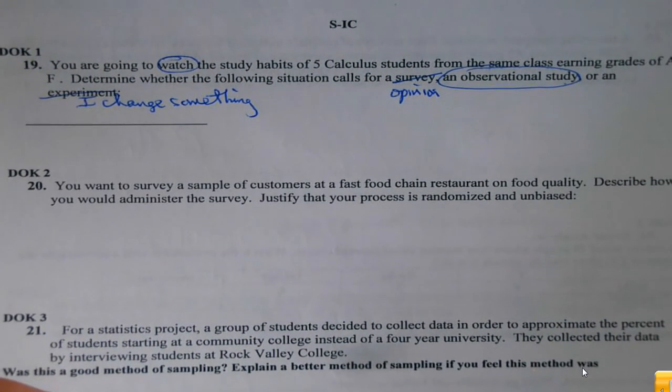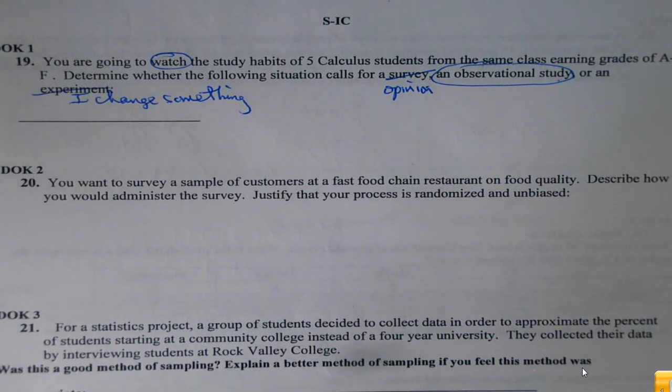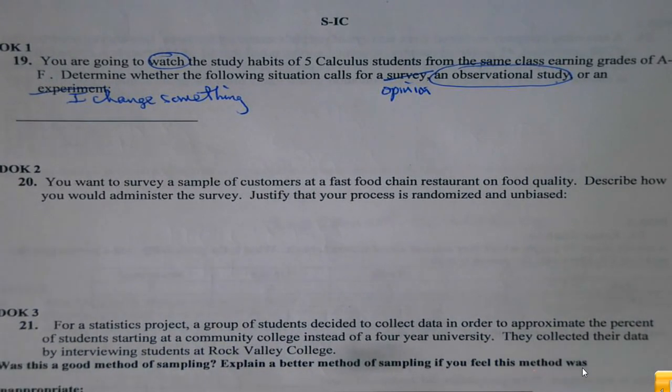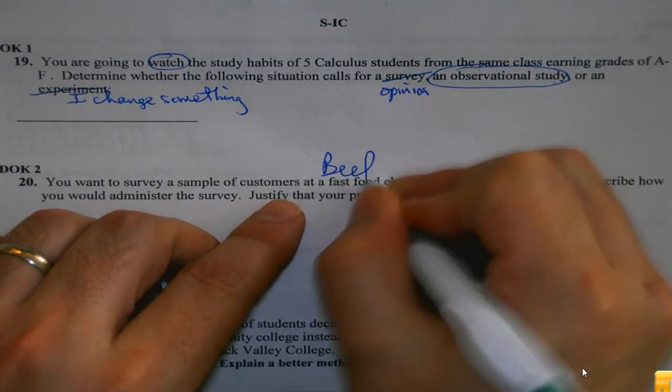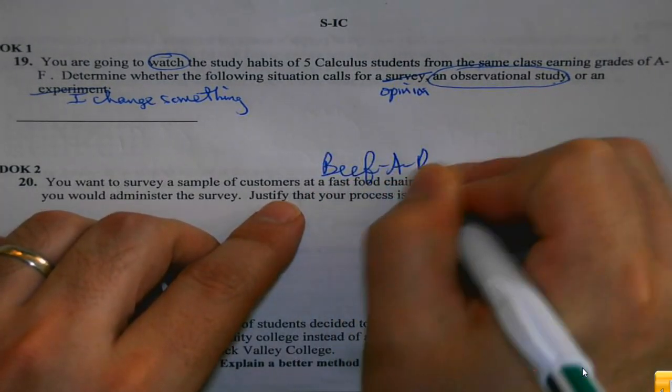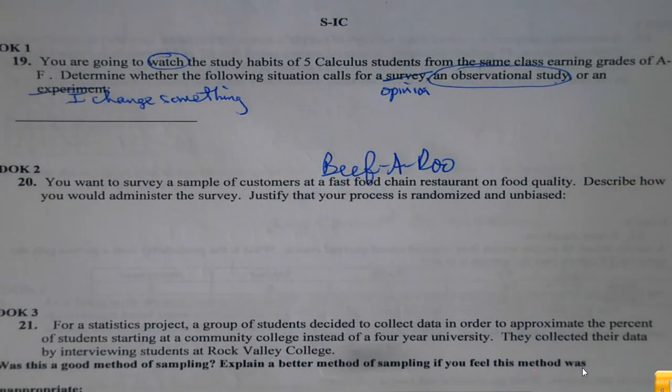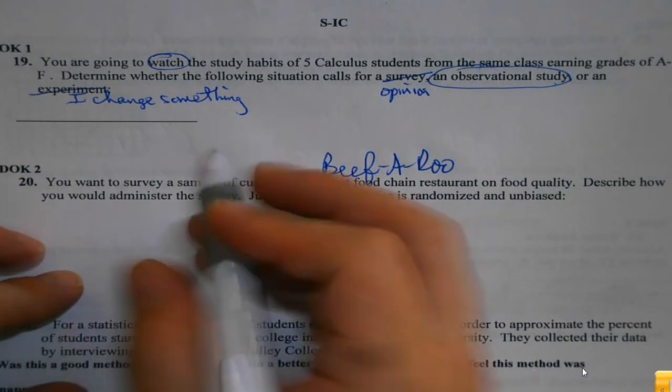We want to survey a sample of customers at a fast food chain restaurant on food quality. Describe how you administer the survey. Justify your process is randomized and unbiased. Okay, let's pick a specific one so we can kind of lock in on this. Let's say Beefaroo is doing this. So if I went and did the survey only for Beefaroo customers, would that be legit? Not really. Because hopefully if you're going to Beefaroo, it's because you like it. So maybe, let's see, how can I administer the survey?